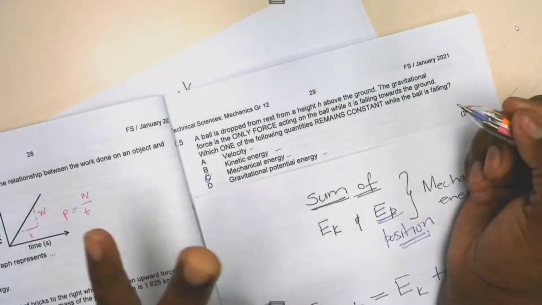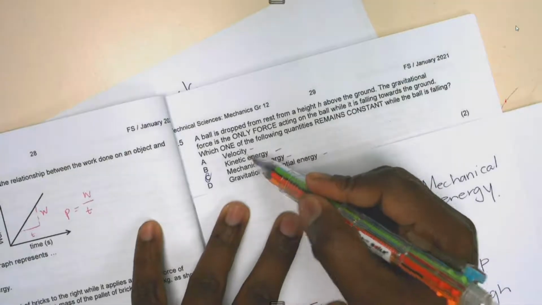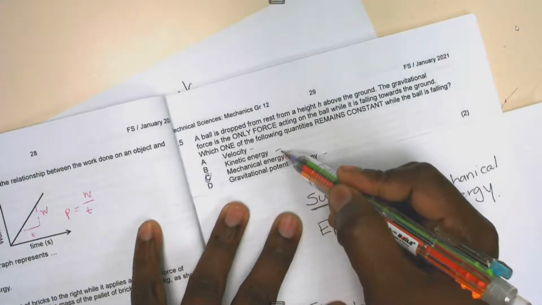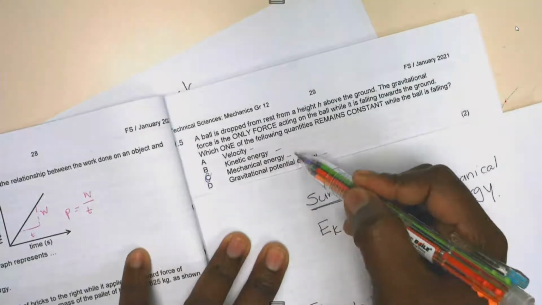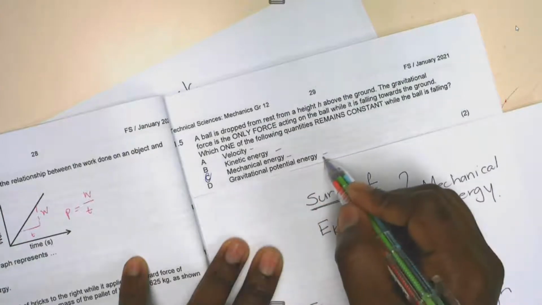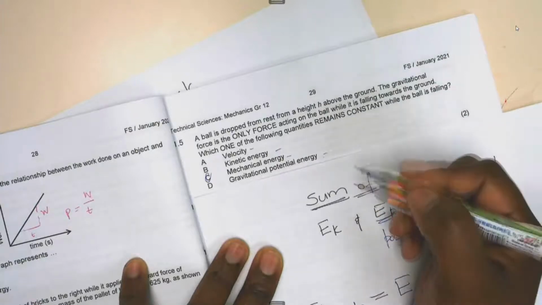So you've got four definitions: velocity, rate of change of position; kinetic energy, energy an object has due to its motion; mechanical energy, the sum of the potential and kinetic energy of the object; gravitational potential energy, energy an object has due to its position above the surface of the earth.